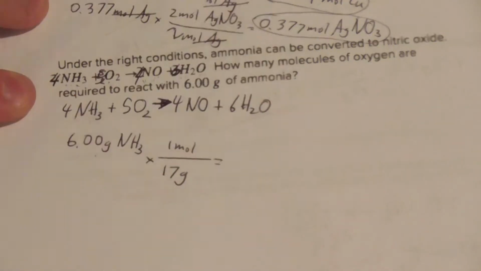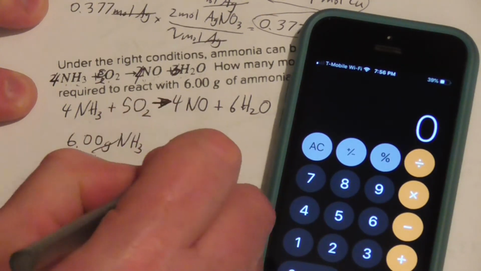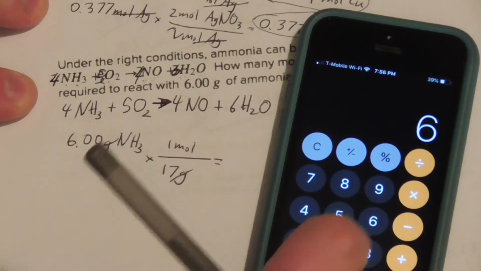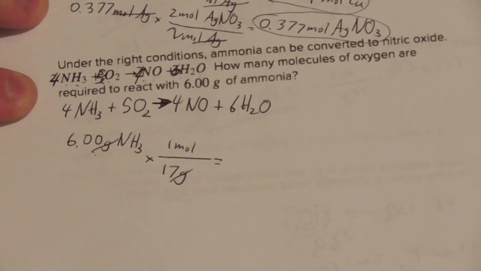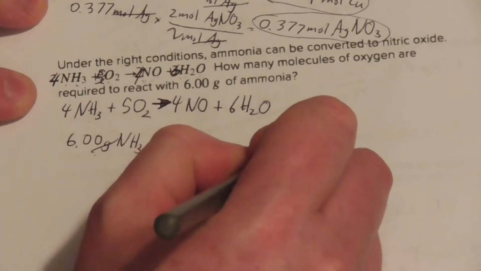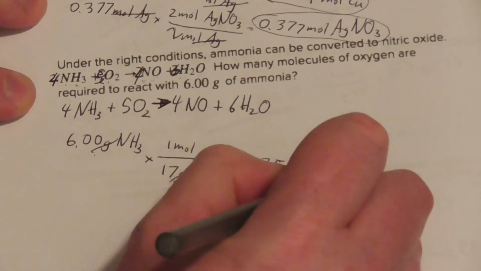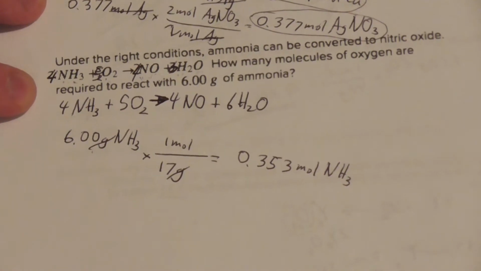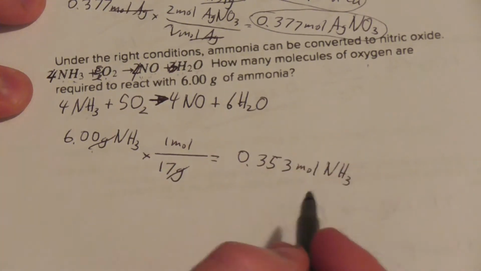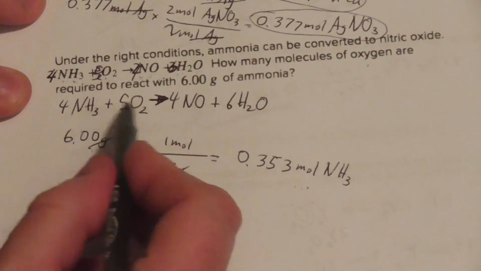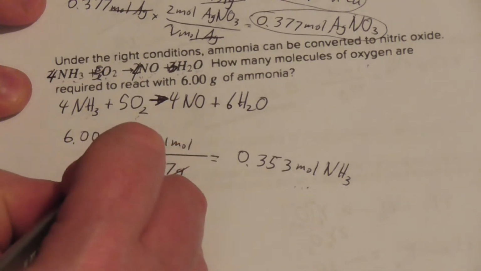So now, how many moles of ammonia do I have? My grams cancel out. 6.00 divided by 17 equals 0.35294118. I'm going to call that 0.353 moles of ammonia. Now, with that, it says how many molecules of oxygen? So I want to take this and use this with my mole ratio to find out how much oxygen I need to react.